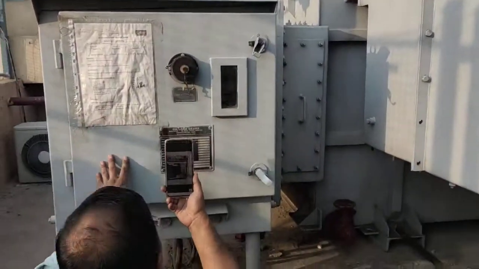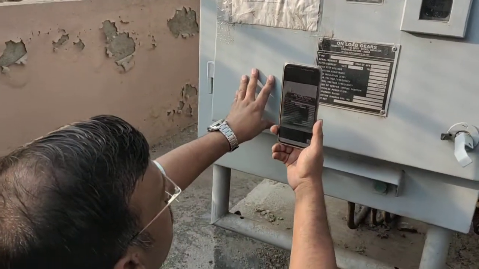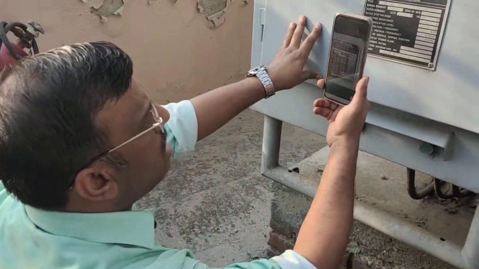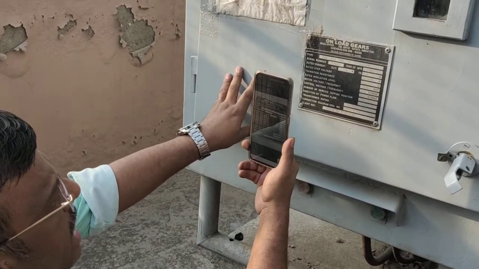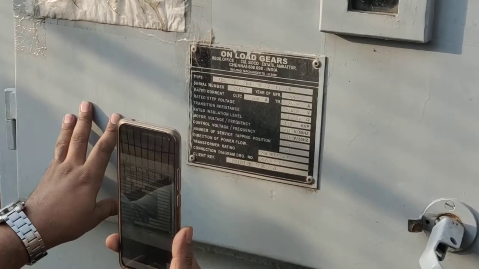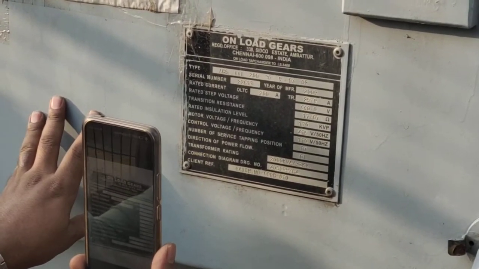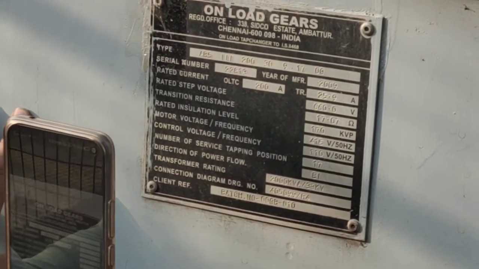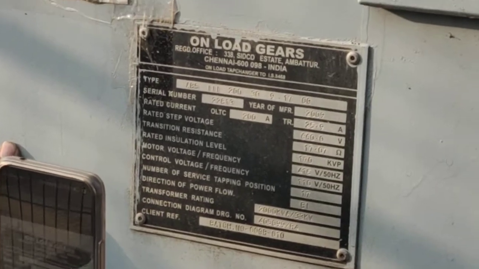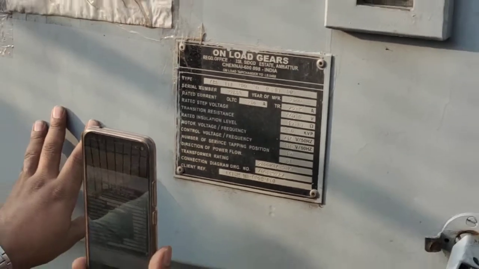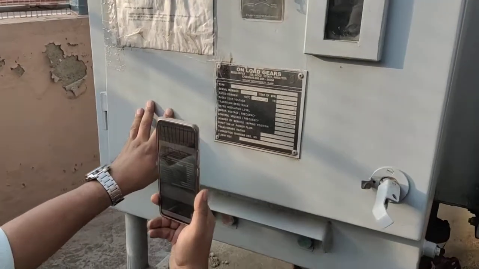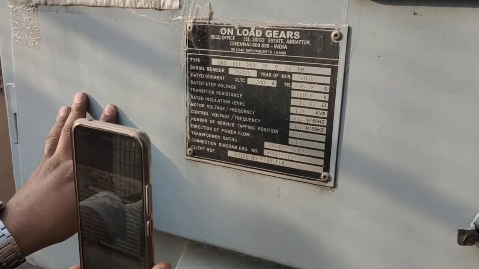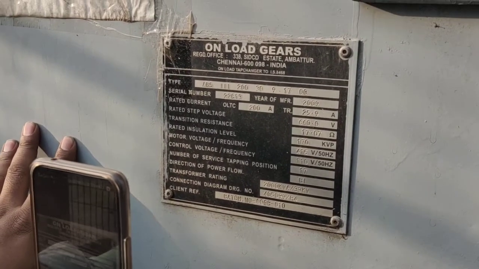Just see, this on-load tap changer has a rated current of 200 amperes. The rated step voltage is 660 volts. Transition resistance is 17.07. Motor voltage and frequency is 450. The number of service tapping positions is 17. And the direction of power flow is 81. Correct?